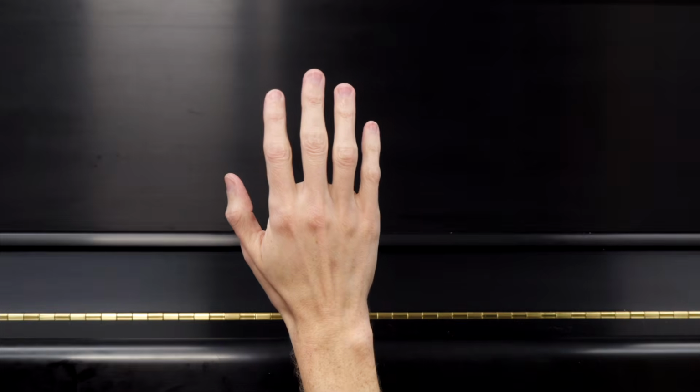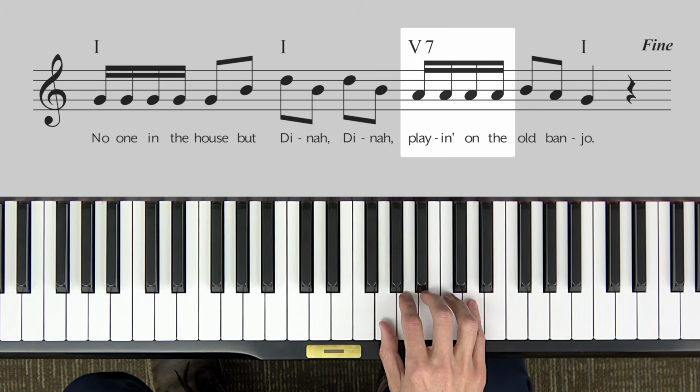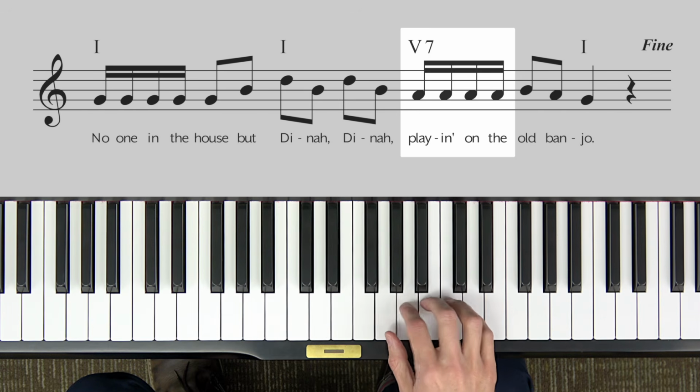Great. Now let's try and play it. So once again, bring your right hand into the G major pentascale. This time we're starting on re. So we'll go re, re, re, re. 4 16th notes on re. Now you try.